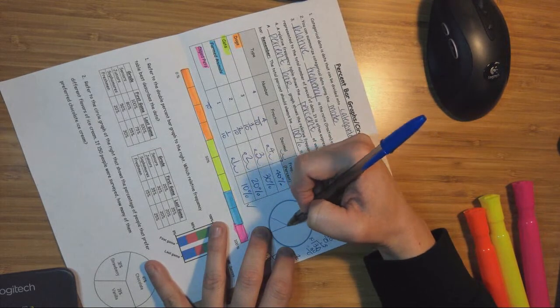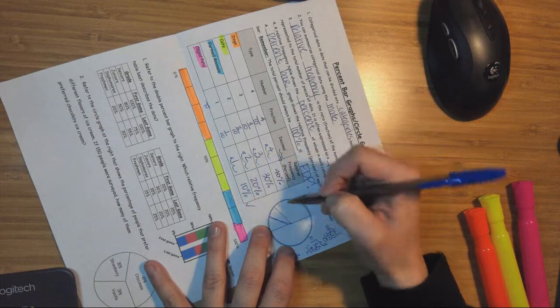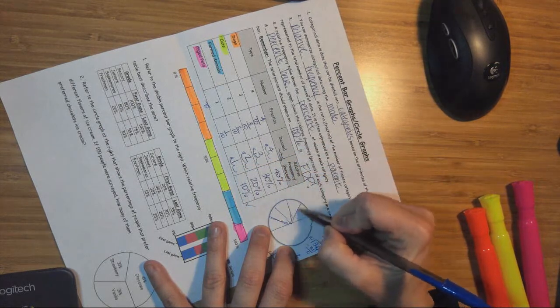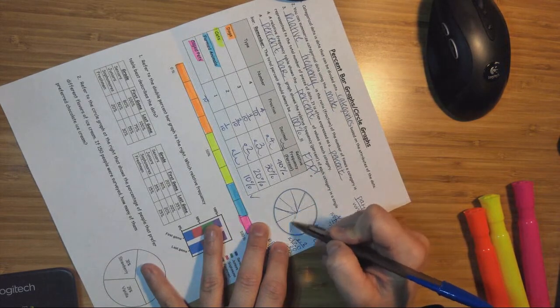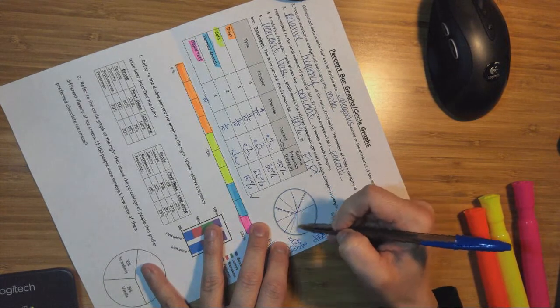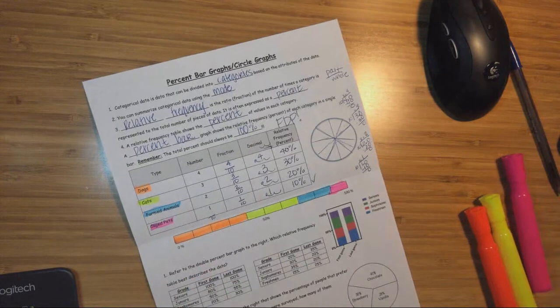So, 1, this isn't going to be great, 2, 3, 4, oh no, this isn't going to be good at all, sorry. I recommend doing this with a pencil. Exhibit A, not very good.